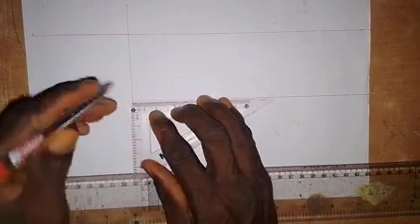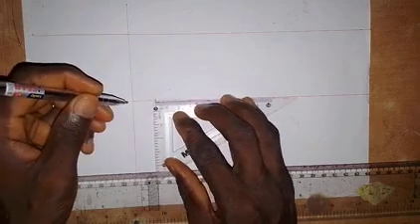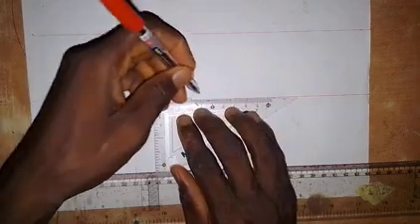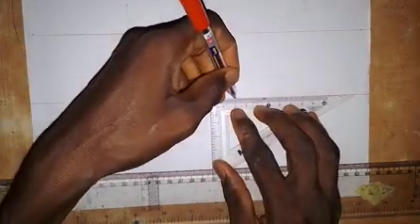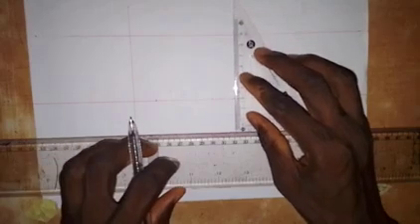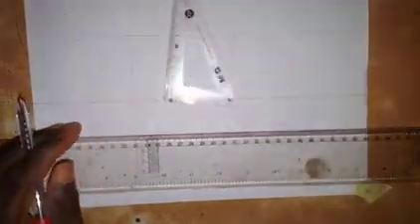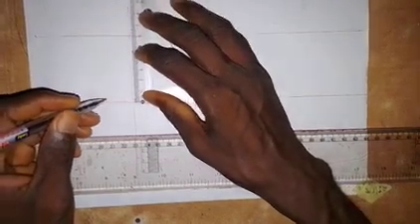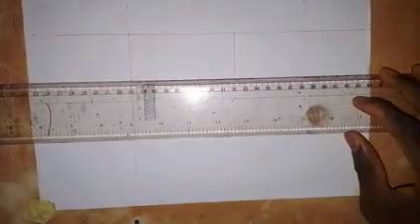Then I will take a measurement of 20 millimeters here. So this is 20 millimeters, and then I will take 50 millimeters, and then come here and take another 20 millimeters. So this makes everything 90 millimeters. Here I will draw a vertical line like this. Then I'm going to take a measurement of 20 millimeters along this part. So this is 20 millimeters. Then I'm going to draw a horizontal line.